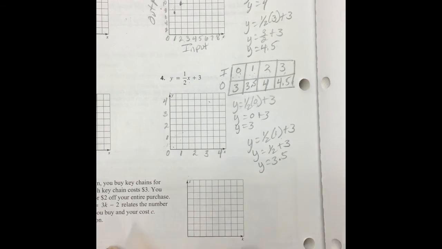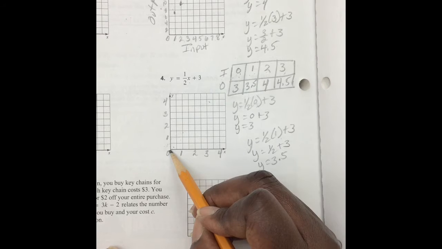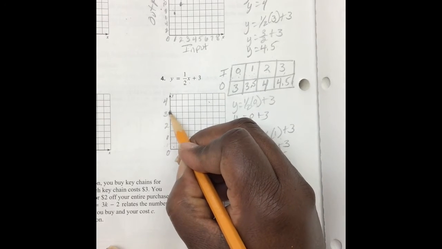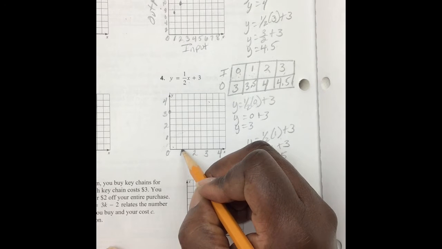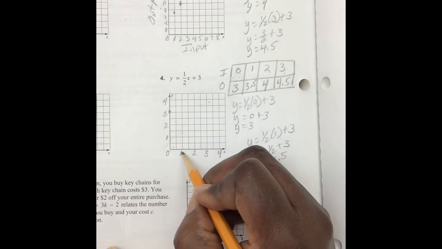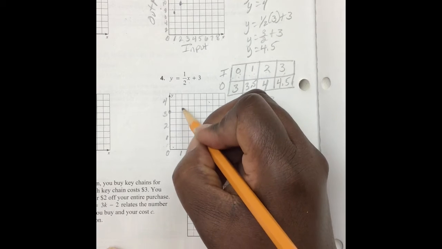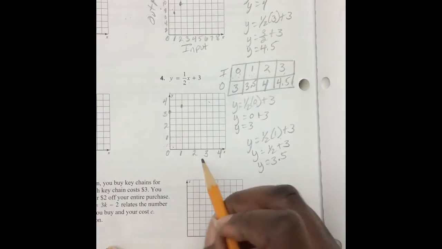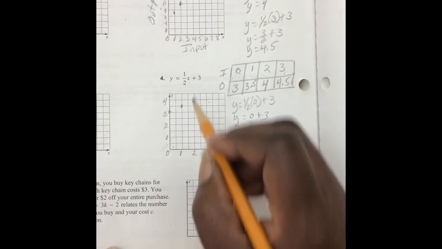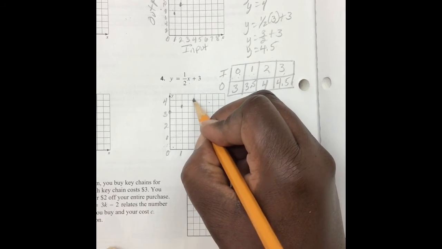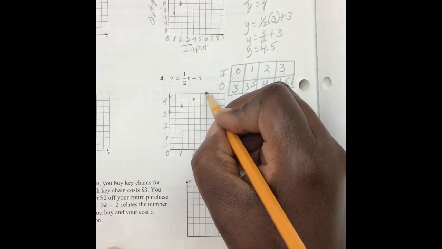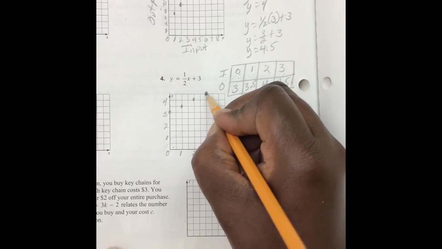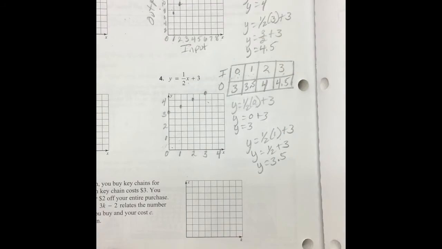When x is 0, y is 3. When x is 1, y is 3.5. When x is 2, y is 4. And when x is 3, y is 4.5. We have a straight line. We have a function. And that is the homework for that particular lesson.